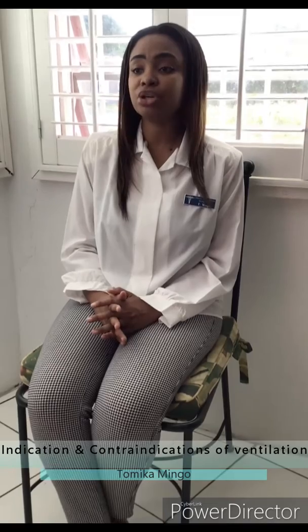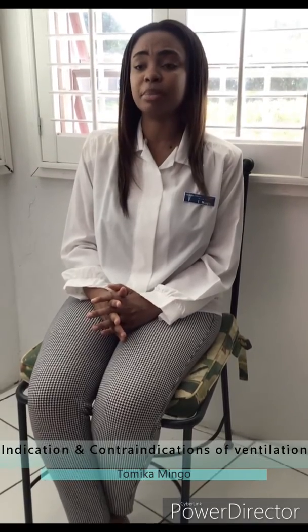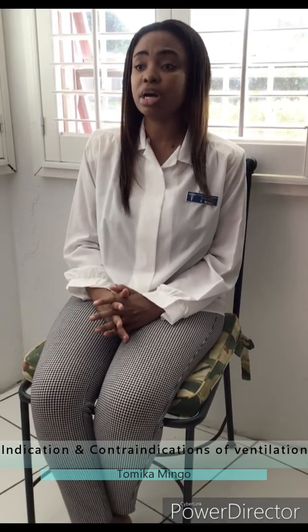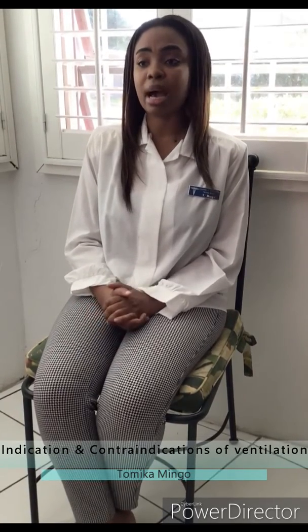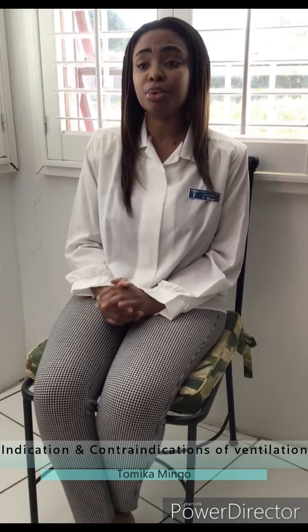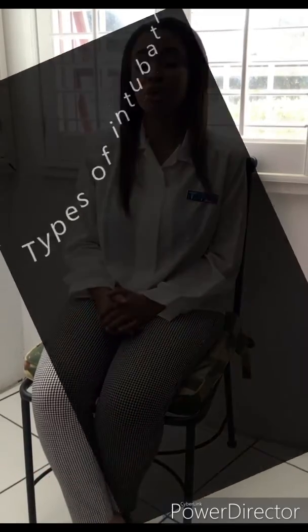The complications that occur with prolonged use of mechanical ventilation can include pneumothorax, airway injury, alveolar damage, ventilator-associated pneumonia, and ventilator-associated tracheobronchitis.